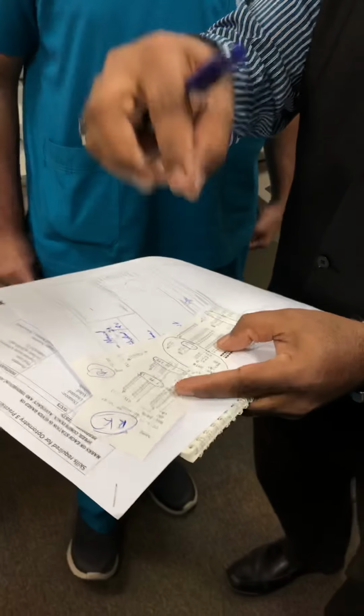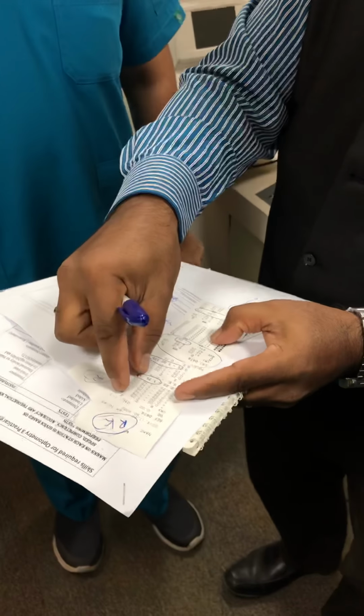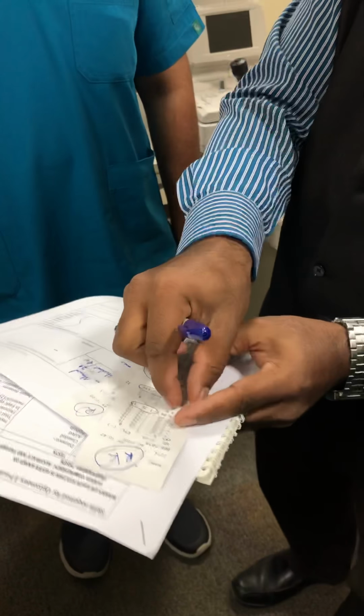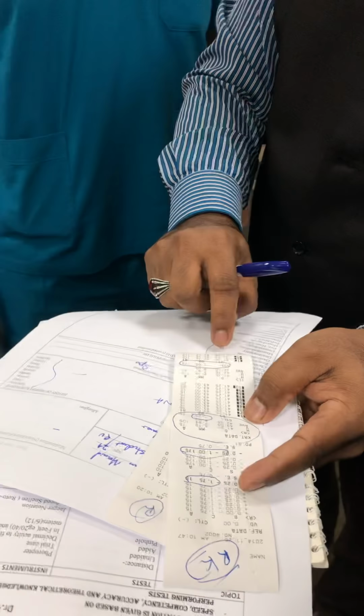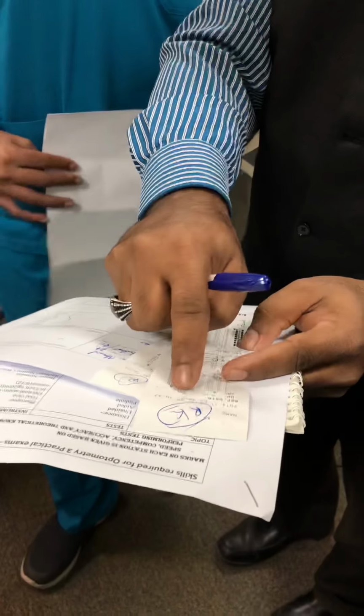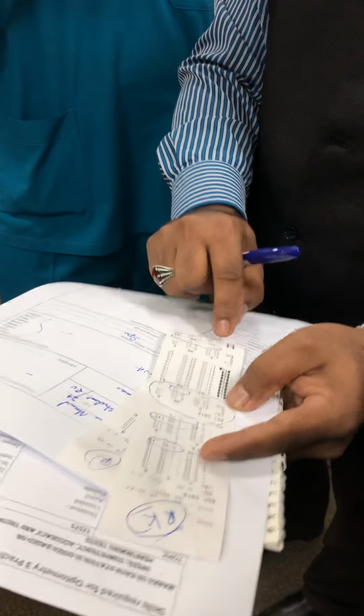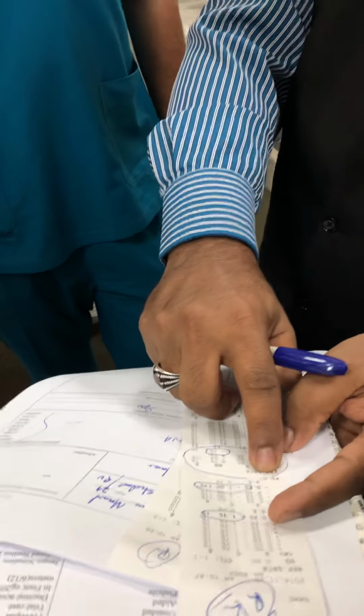So if anyone asks you this, you are supposed to know in and out of these details. You should know that it gives you sphere, cylinder and axis, right eye, left eye. It gives you the average value. It gives you the spherical equivalent. It gives you the date and all the things, and even the pupil distance also. So that's what it tells you about the objective refraction.